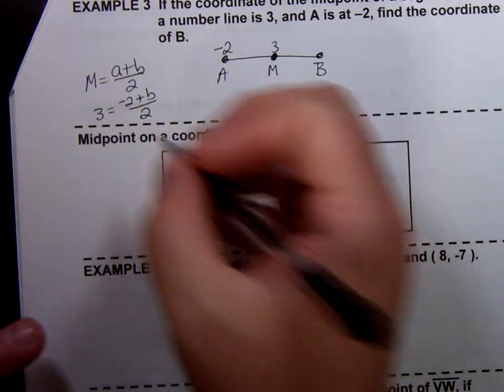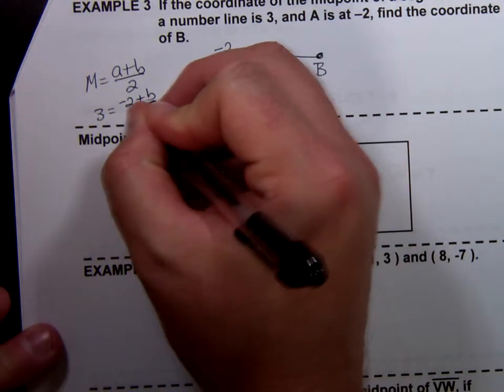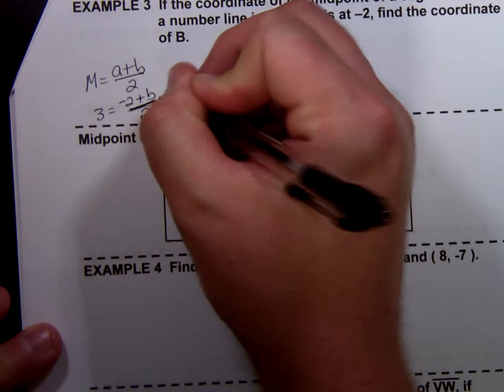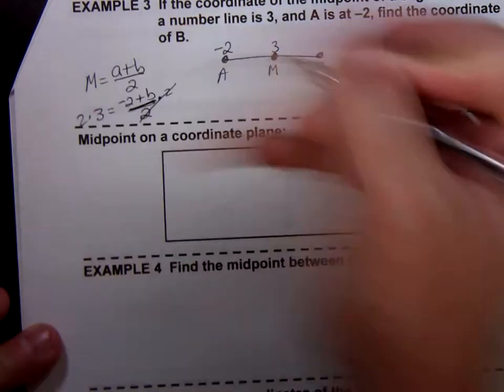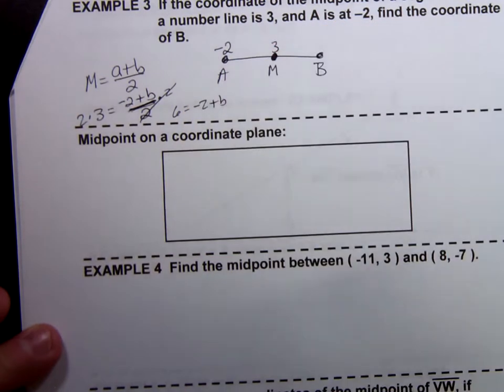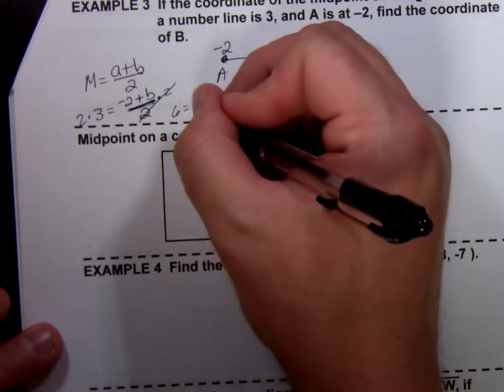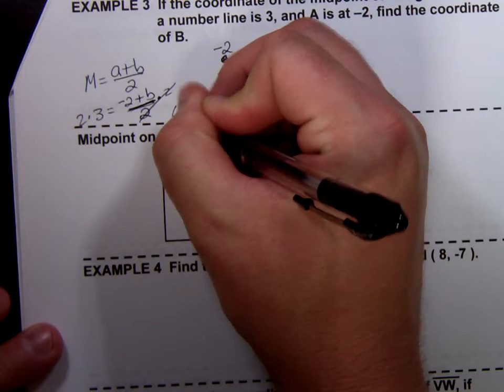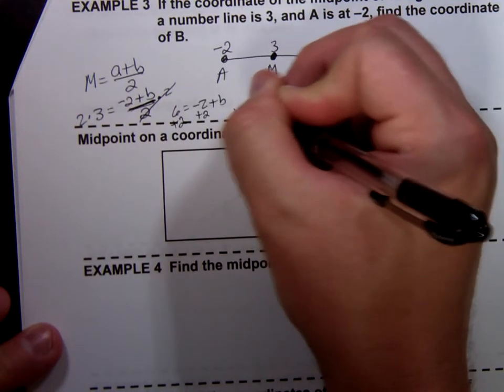Now, we haven't done any equations quite like this yet, but if this entire side is divided by 2, I can multiply by 2 to get rid of that. 2 times 3 is 6. To get b by itself, I need to get rid of this negative 2, so I'm going to add 2. And I would find out b is equal to 8.